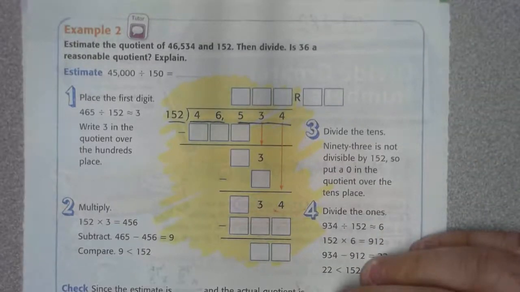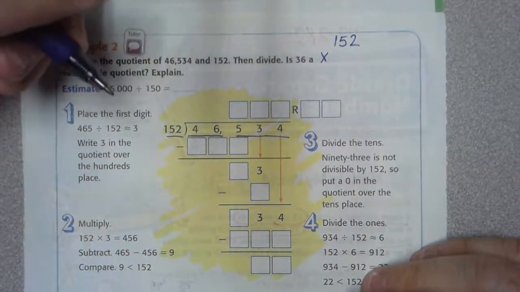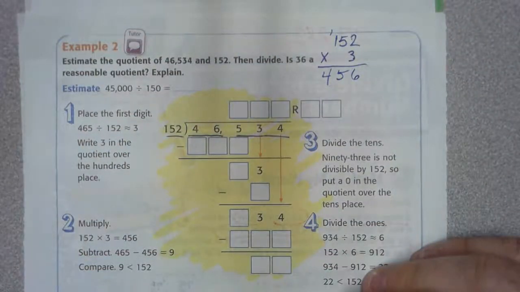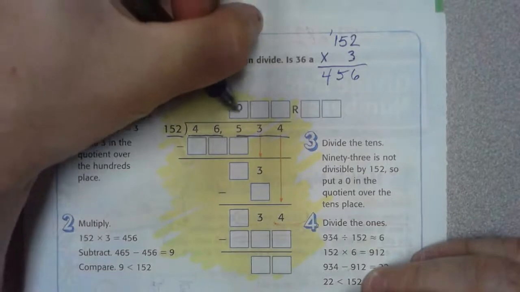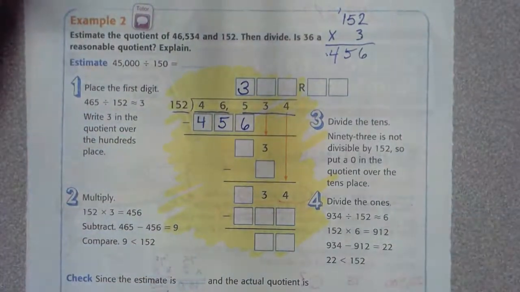All right, so again, I have to think to myself, how many times is 152 going to fit into 465? Well, if I look at 152 and try 2, that's going to be like 200. 3, so what's 2 times 3? 6, 15, 456. That's pretty close, right? So let's go with 3 up here. Well, we already said that's 456.